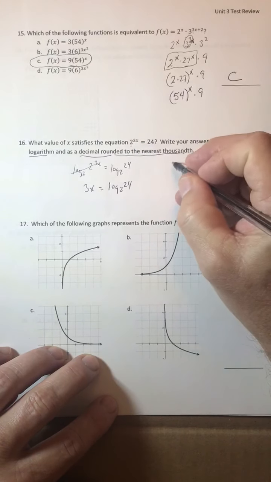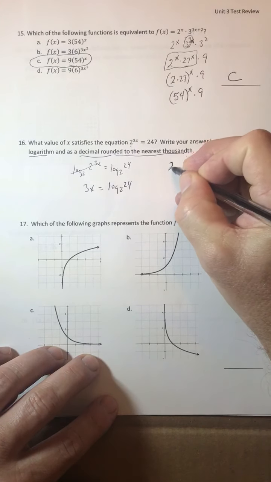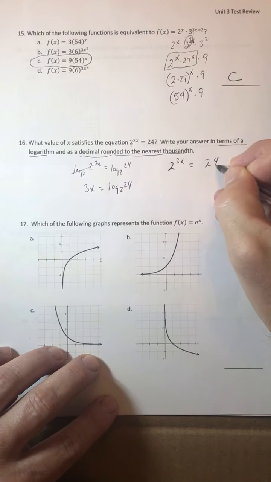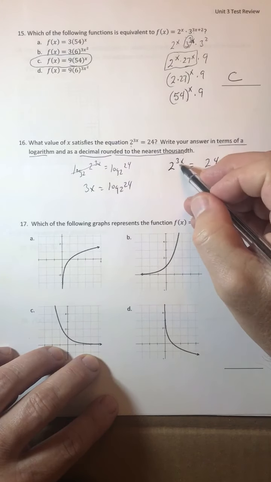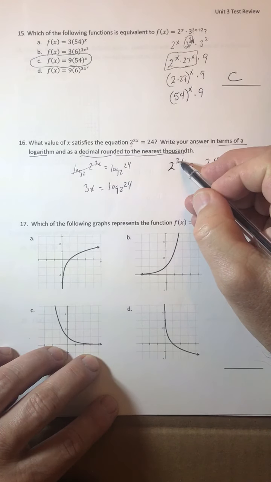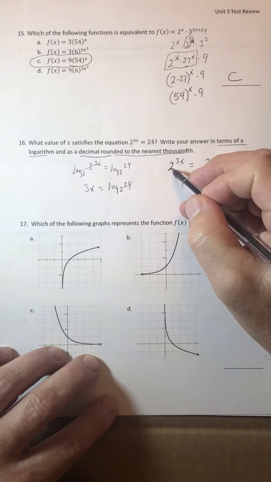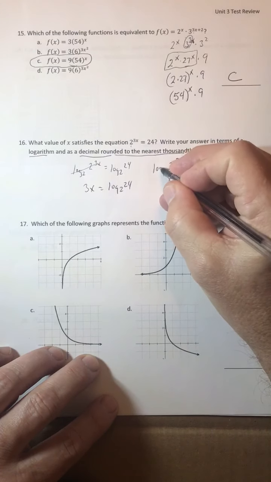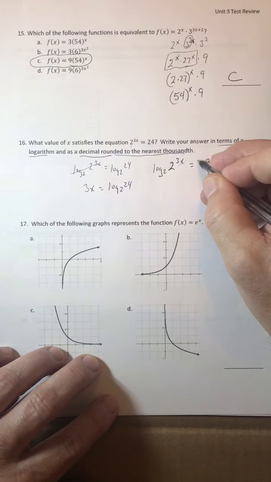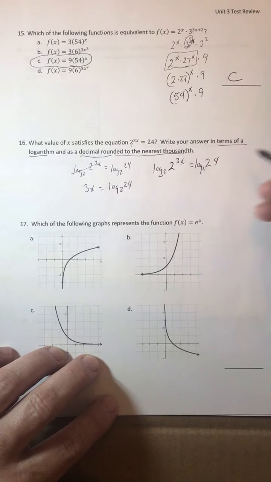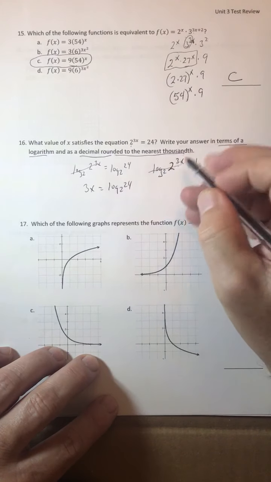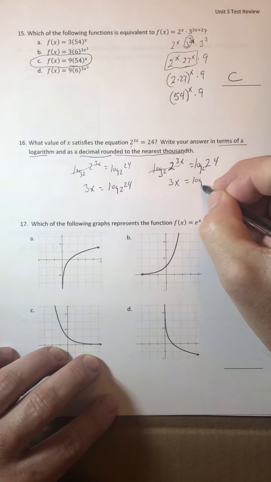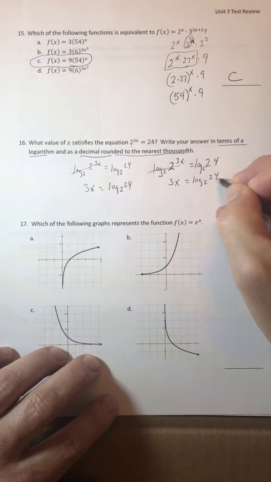So again, we have the problem 2 to the 3x equals 24. Again, we got to get this x out of the exponent, alright? So we got to get rid of this 2. So the way you get rid of 2 is log base 2. So we do log base 2 of this side, and we do log base 2 of this side. These cancel out, so we're left with 3x equals log base 2 of 24.